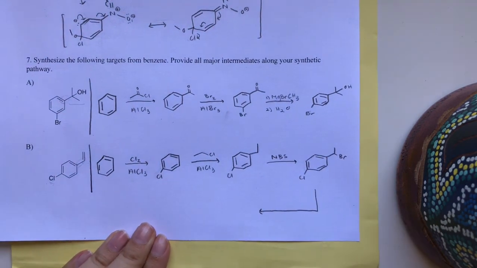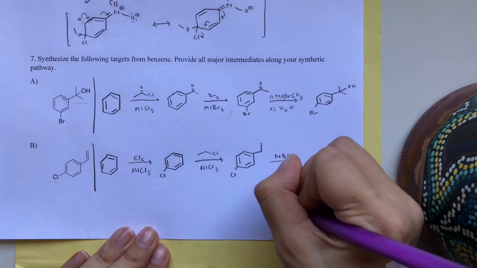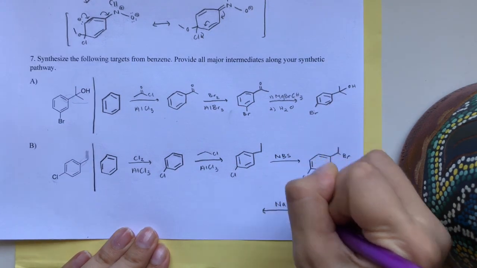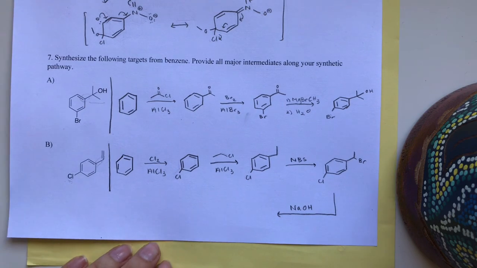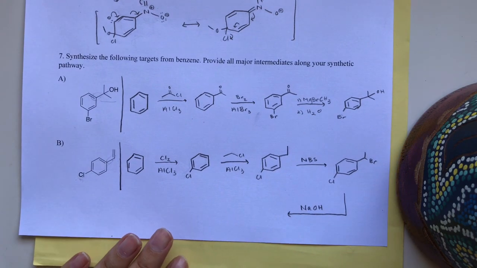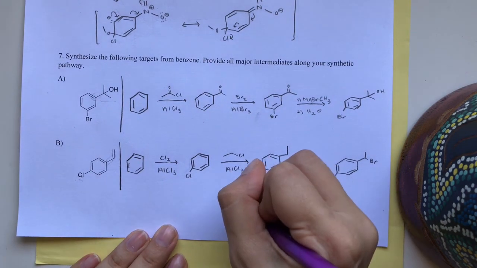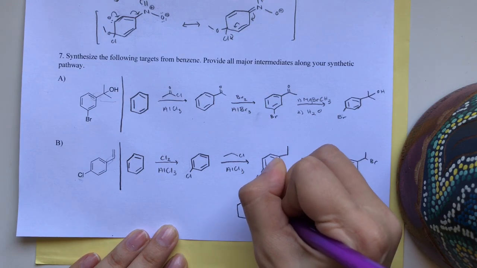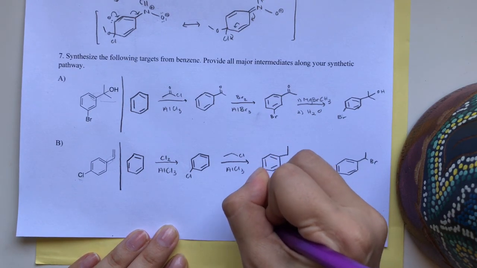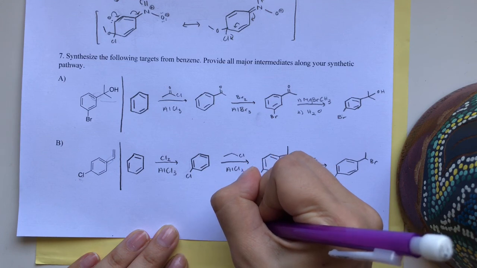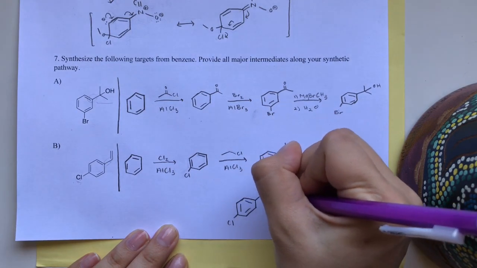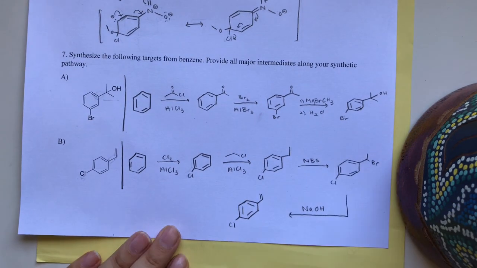The next step we need to do is turn that into a double bond, and the way you can do that is by adding NaOH. And that's your final product.